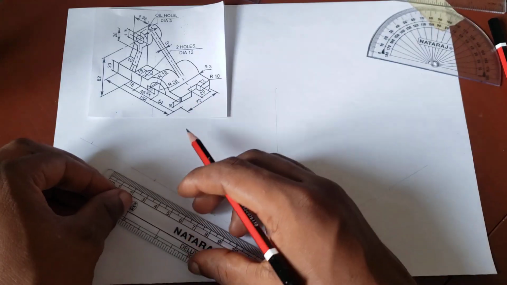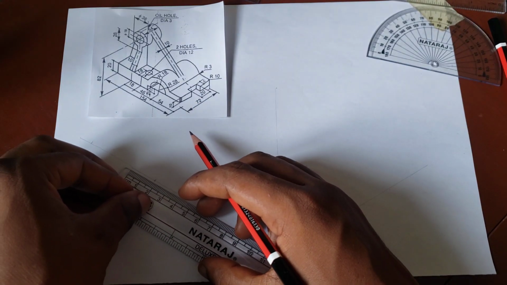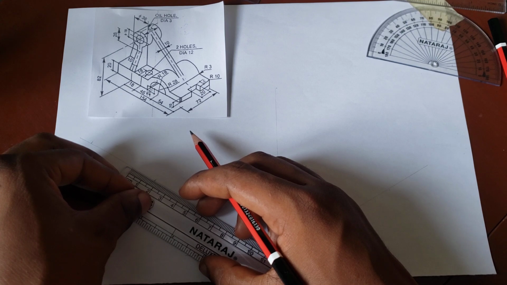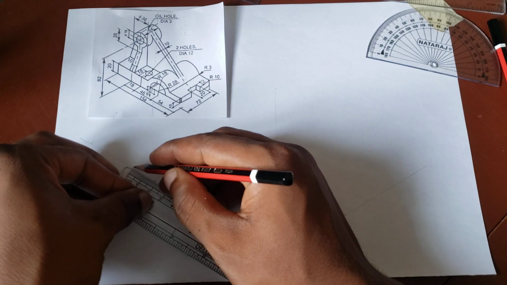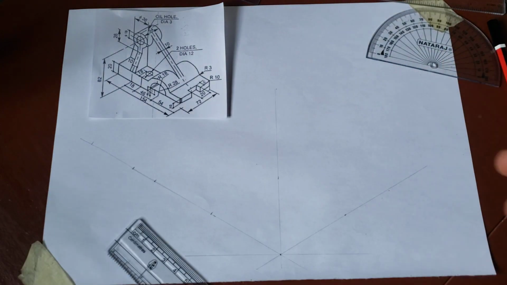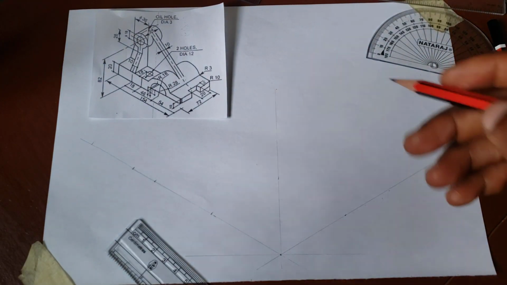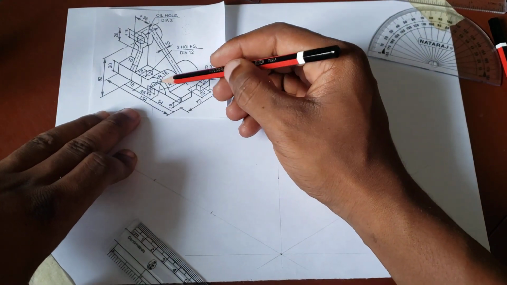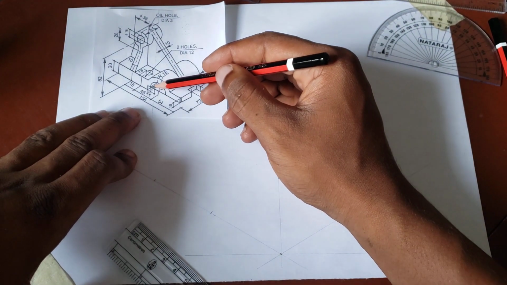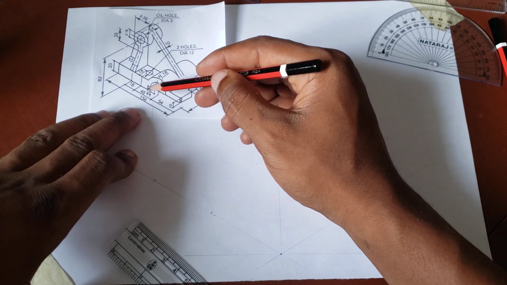Then we have been given the distance of 1.8 centimeters. Then we have been given this distance here, this distance from here to here.